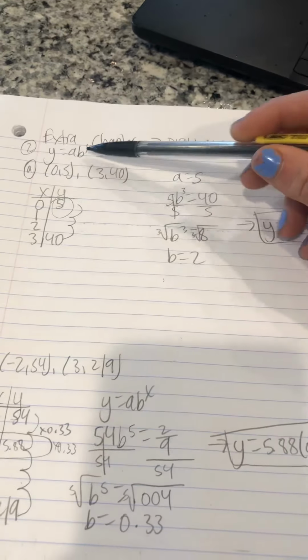If I'm given the points (0, 5) and (3, 40), create your x and y table. My initial value here is 0 and y is 5. Then we can go 1, 2, 3, and 40. I don't know what these two values are. So for your exponential, b is your growth rate and a is your initial.